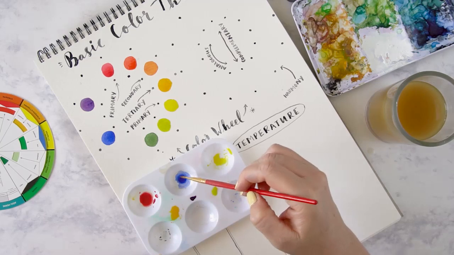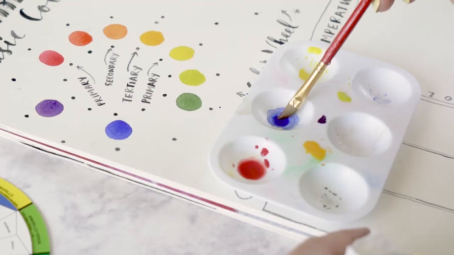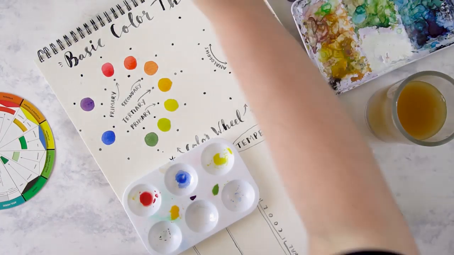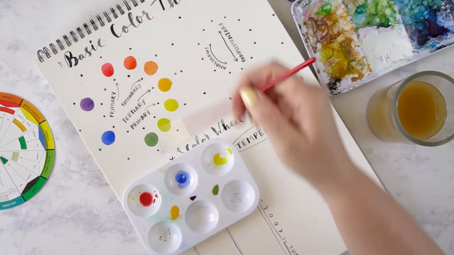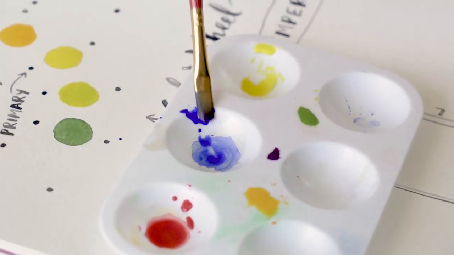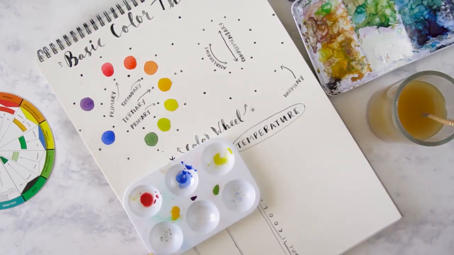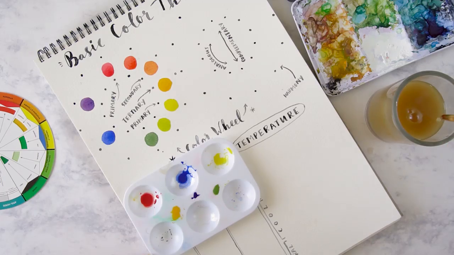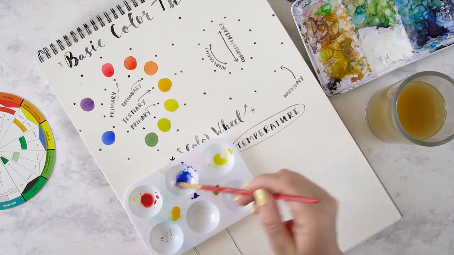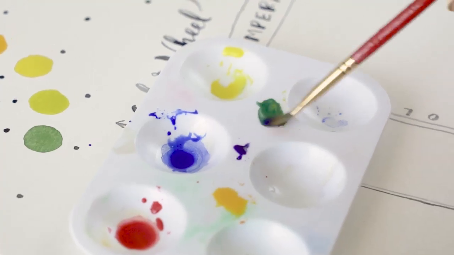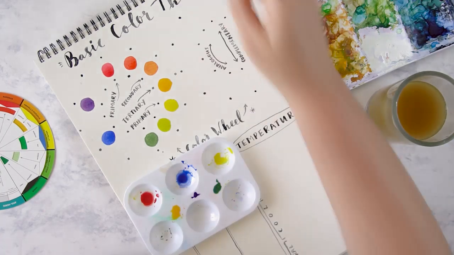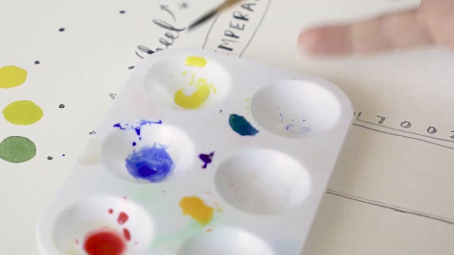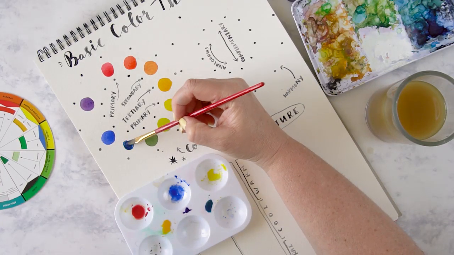And then if you add, I'm gonna create a little bit more green here. I'm running out of my primary, so if you see that I run out of my primaries, I'm just basically adding a little bit more. So if we add more blue to our violet, oh no, wait, where are we? If we add a little bit more blue to our green, we're gonna get a really nice sort of turquoise.